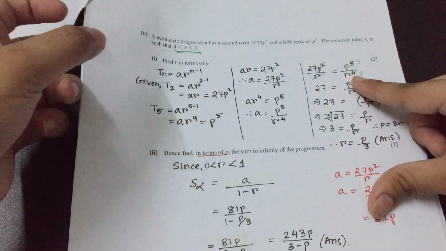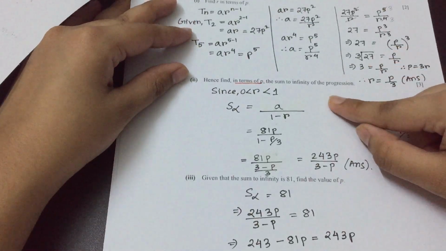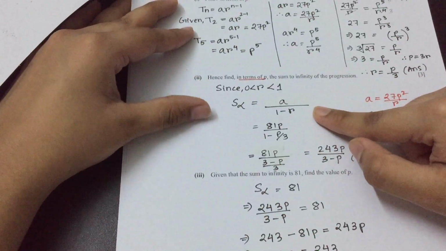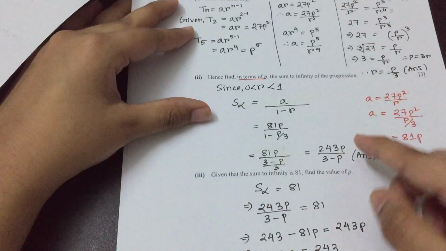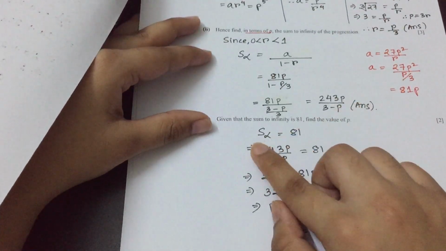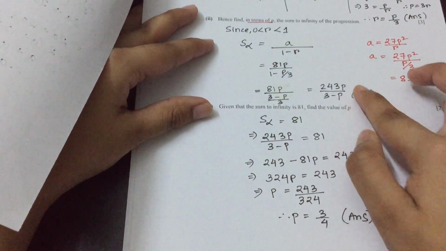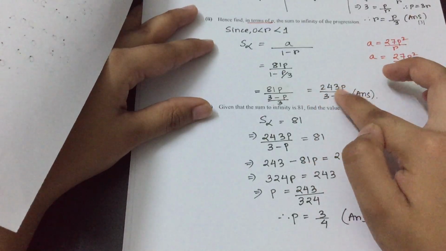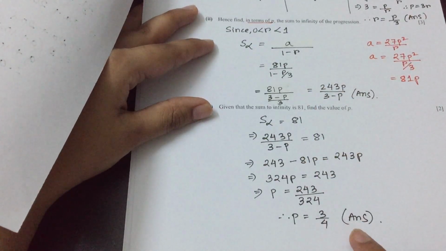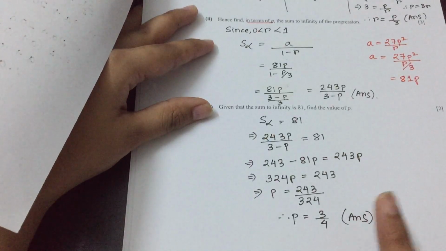Then they told us to find the sum to infinity. I have just used the formula once again, a by 1 minus r. So this is my answer. And given that the sum to infinity is 81, this equals 81, and then you solve for p, and we find p, which is 3 over 4.